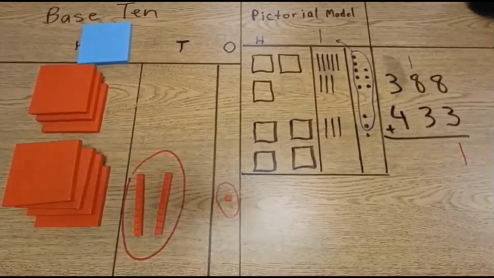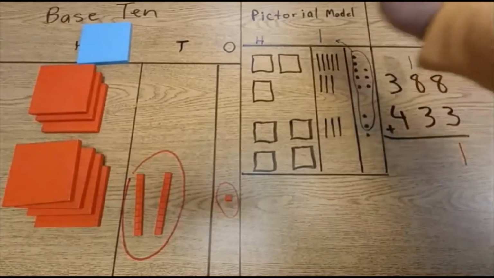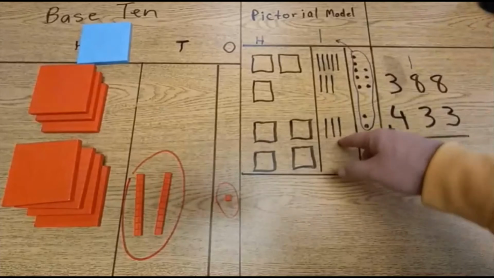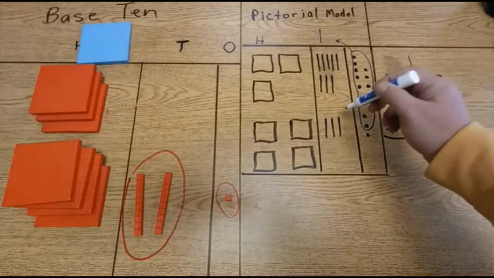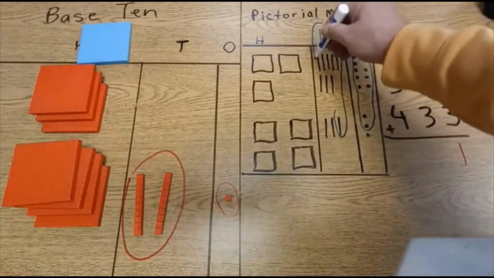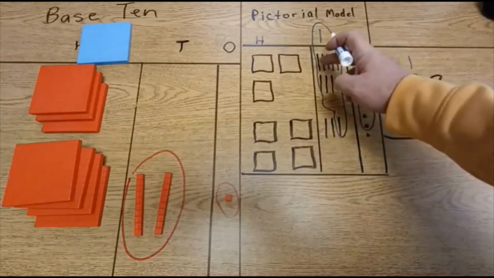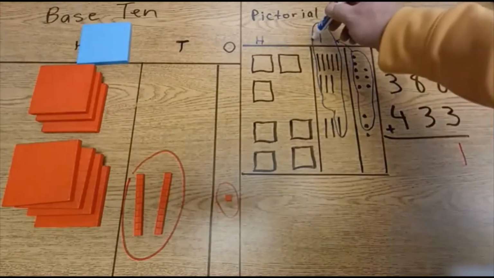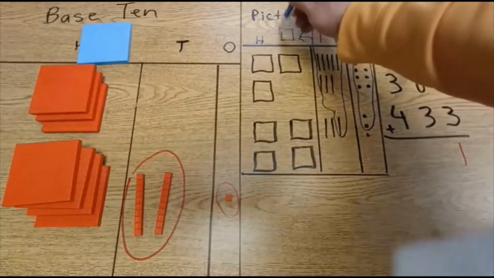Okay, with the pictorial model, same thing. I have 80, 90, 100, 110, 120. But I can't have 120 in the tens place. There's 100 there. So I'm going to regroup. I'm going to take 10, 1, 2, 3, 4, 5, 6, 7, 8, 9, and 10. I'm going to move that over to the hundreds place.